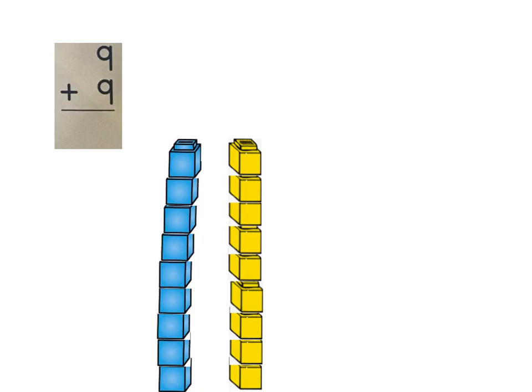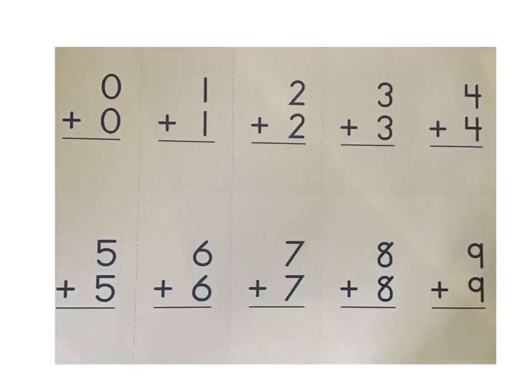And let's count and see how many linking cubes we have all together. Ready? 1, 2, 3, 4, 5, 6, 7, 8, 9, 10, 11, 12, 13, 14, 15, 16, 17, 18. So the answer to 9 plus 9 is 18.